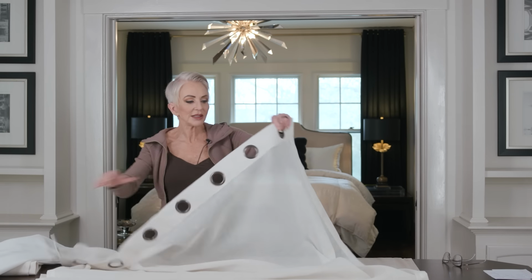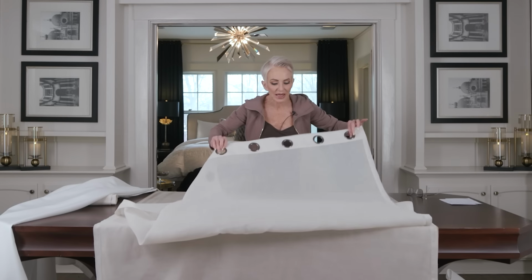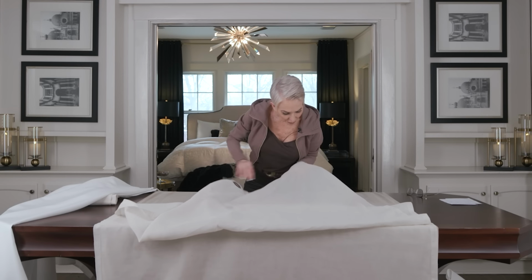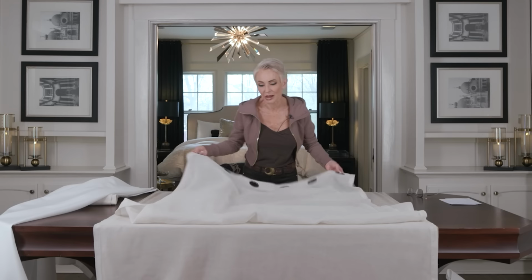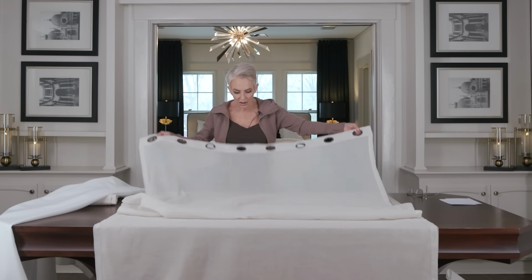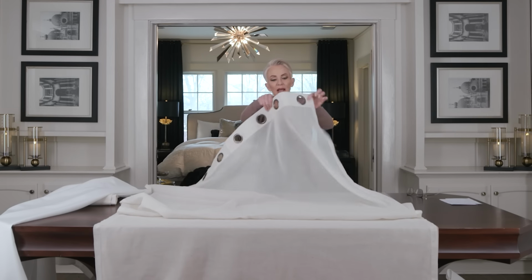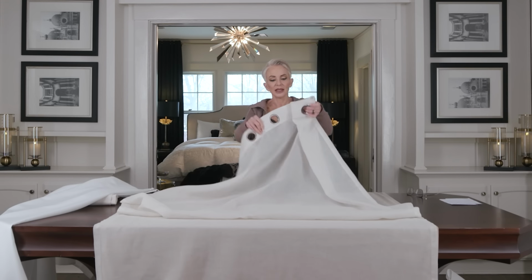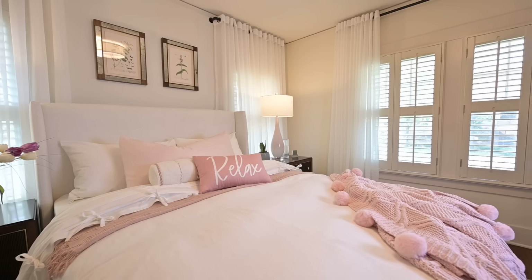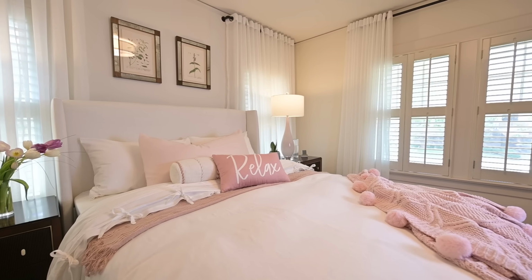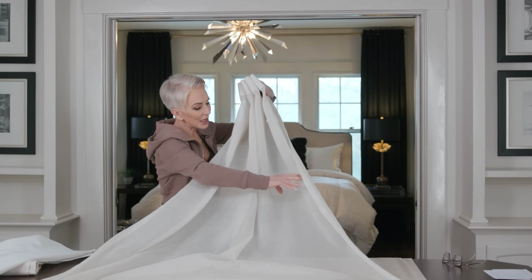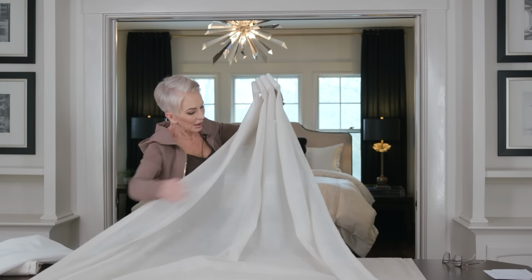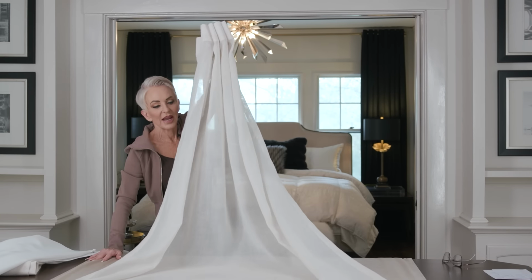But this is almost a wheat color. Wheat is the color I think of. It's like an off-white, creamy, soft. And I actually use something like this in my guest room that has more of a light filtering effect. You see the light coming through from the back, the room behind me? I hope so. So that is how that looks and the way it hangs.